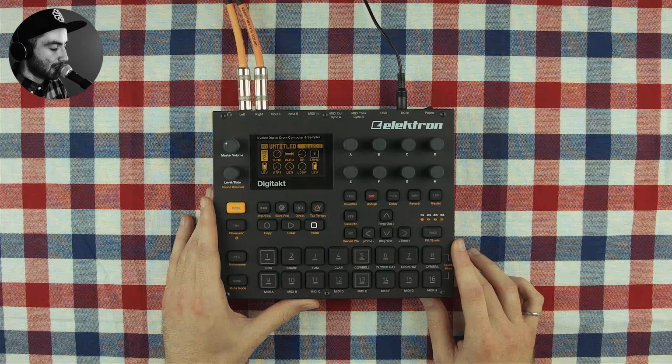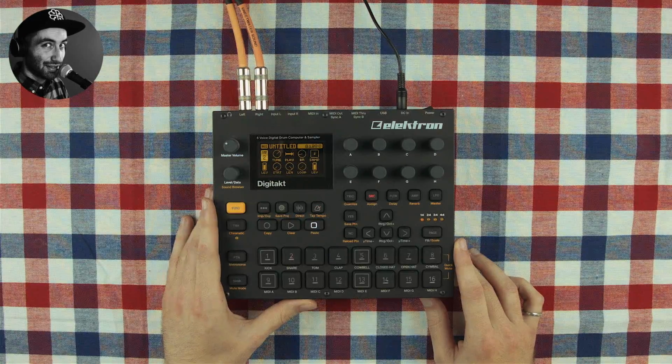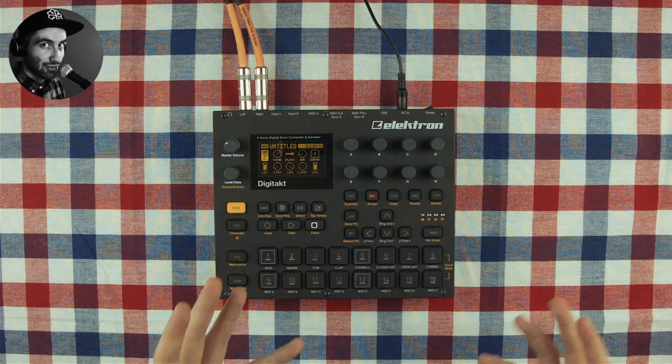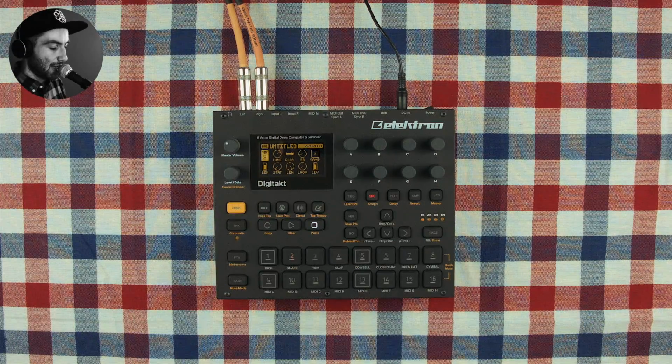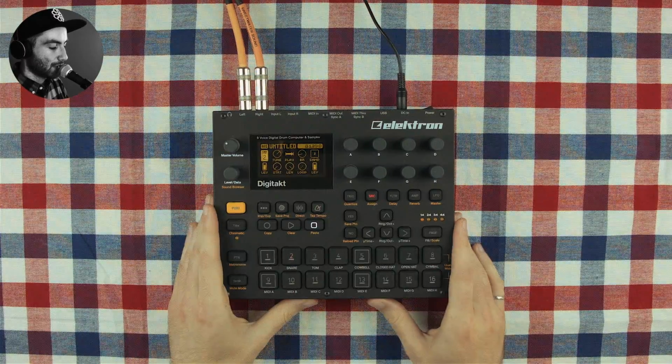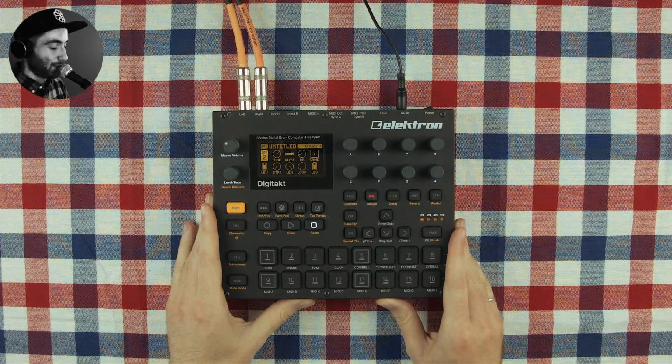So it's kind of a cool exercise, and I would recommend you guys try this as well: pick one instrument or one sound source or one object and try to extract as much variety and sound out of it with a cool little sampler like the Digitakt here.